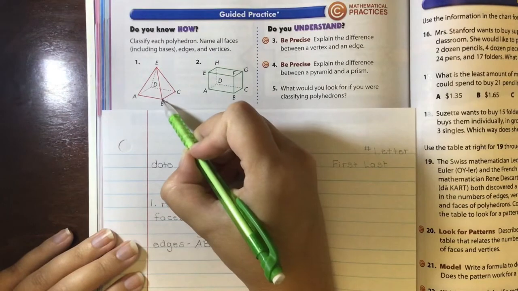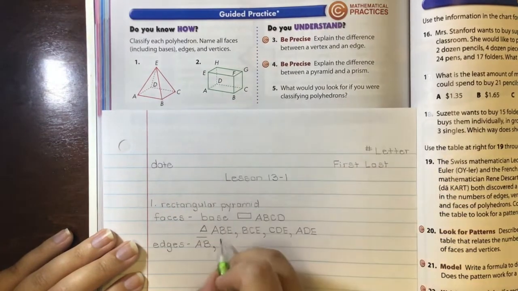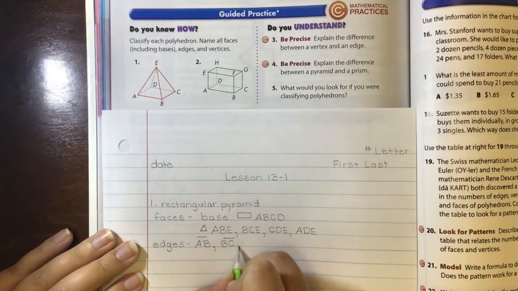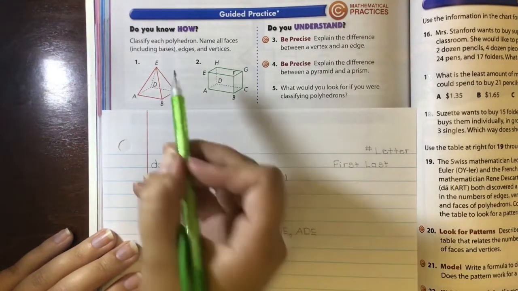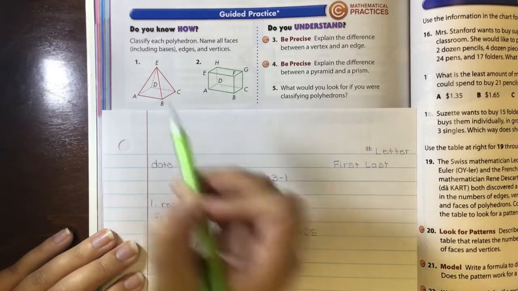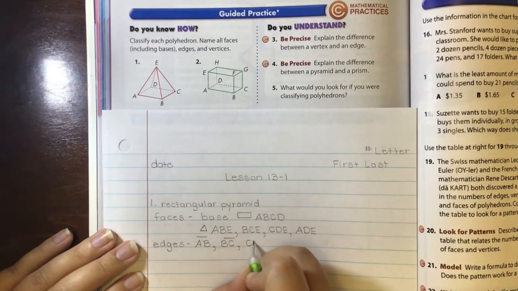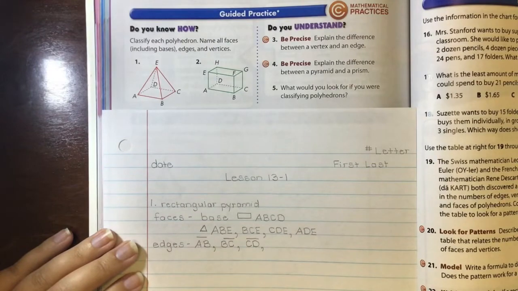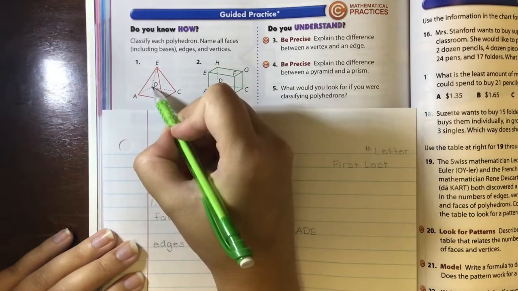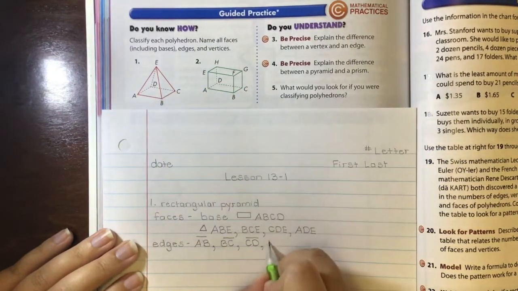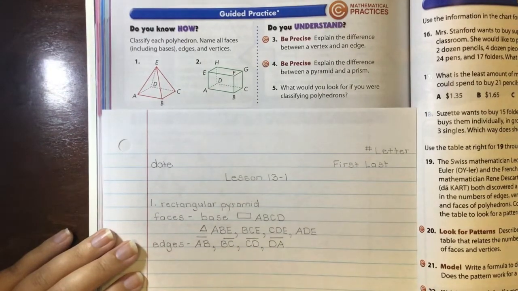Then going around the base is line segment BC, so that's an edge. The back is CD. The left-hand side edge is D to A, or you could call it AD, as long as that symbol's correct for line segment.